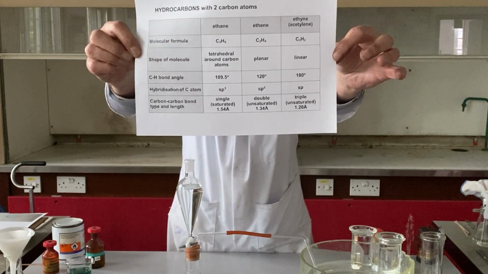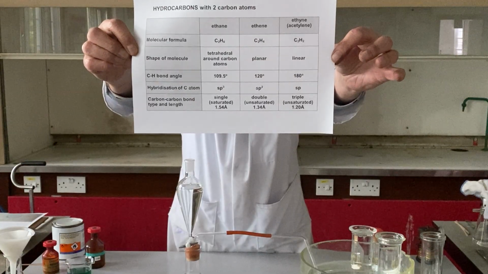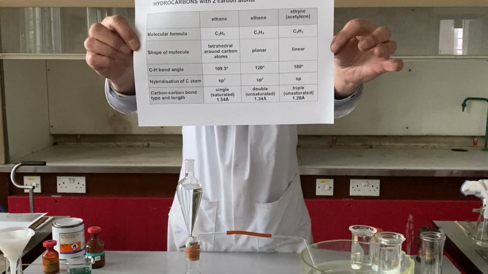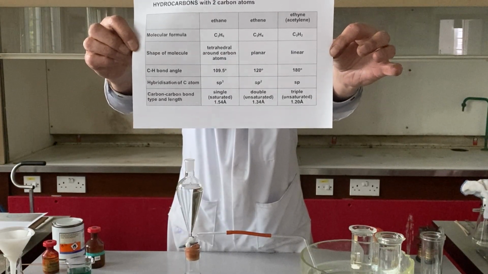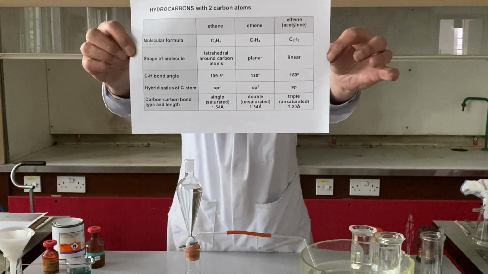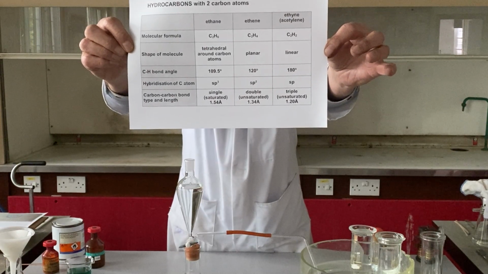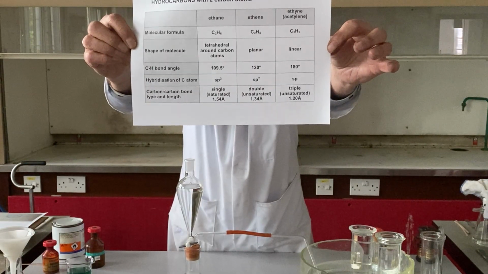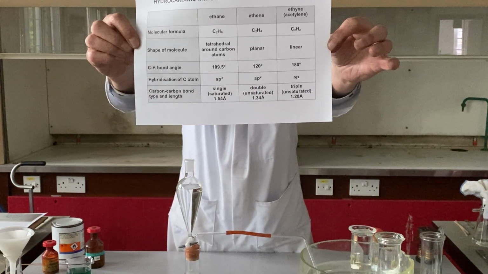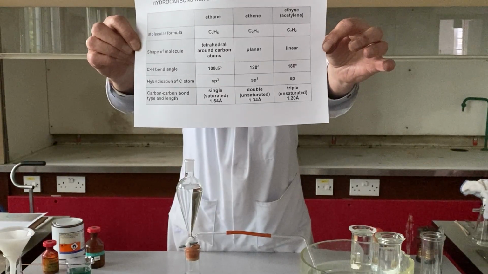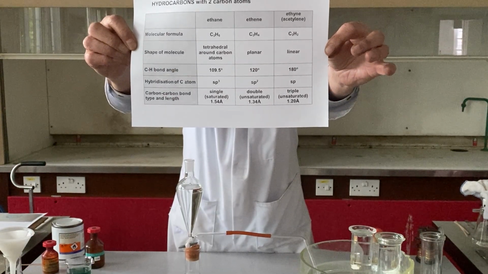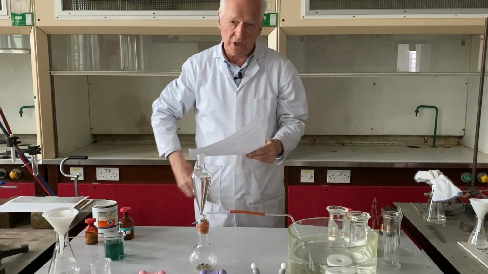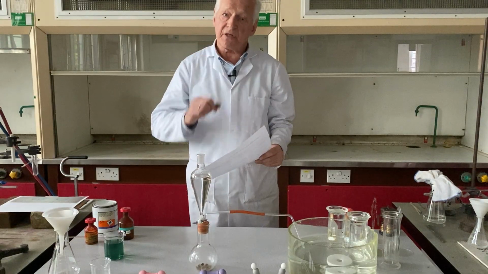Then we have ethene, C2H4, an unsaturated hydrocarbon with a carbon-carbon double bond and very reactive. And then we have at the end today's gas, which is ethyne, popularly known though as acetylene, C2H2, which has a triple carbon-carbon bond and which is also very reactive. So those are the details, some very simple information about 3 types of hydrocarbon, all of which contain 2 carbon atoms. And now I have some models to show you.